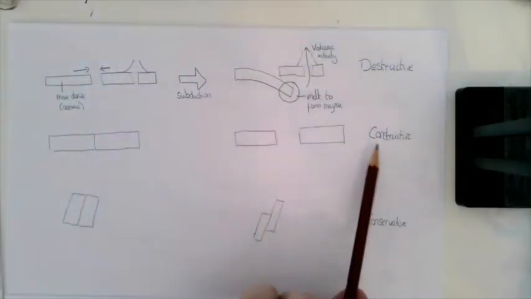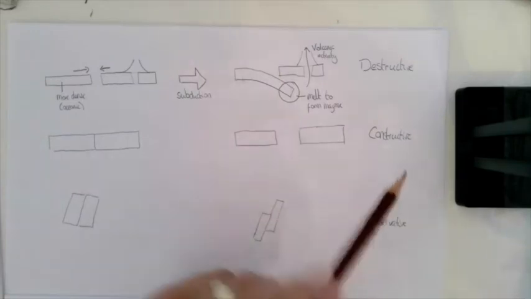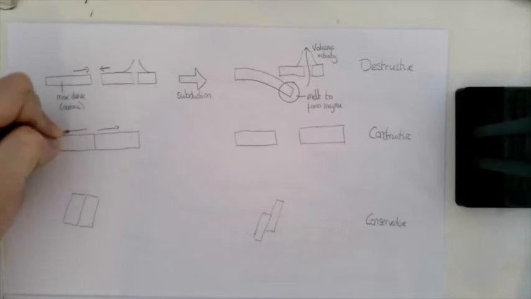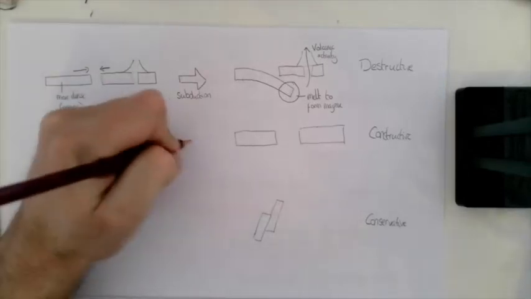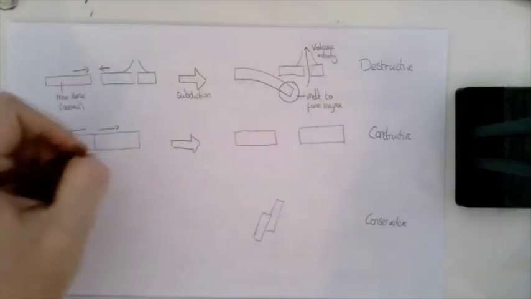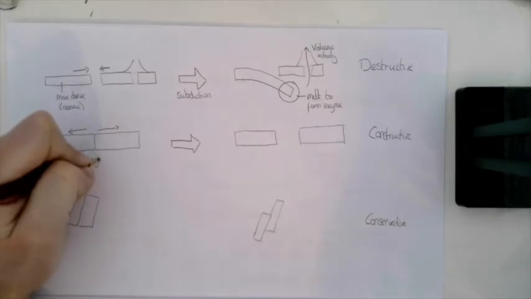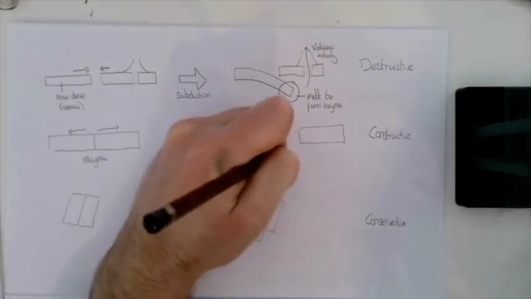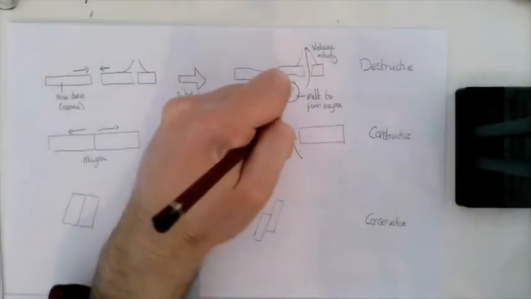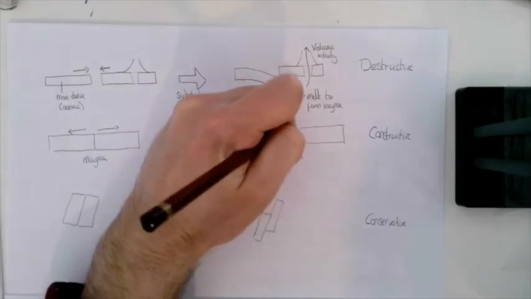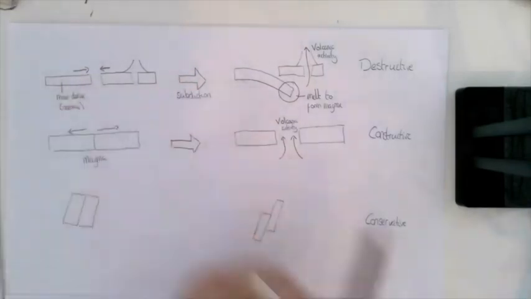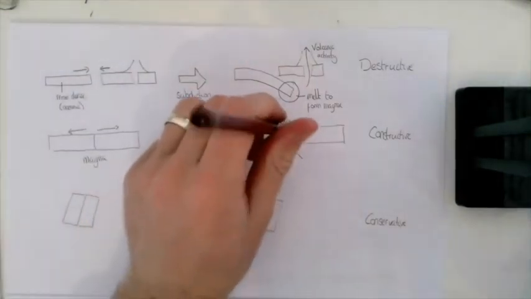The second type of plate boundary, as I mentioned before, is a constructive plate boundary. So that is when 2 plates move apart from each other. As the plates move apart, the magma that was underneath will start rising up in the gap that's been created, and therefore you end up with volcanic activity. If it's under pressure, then it'll be more significant. Sometimes it can be very slow.